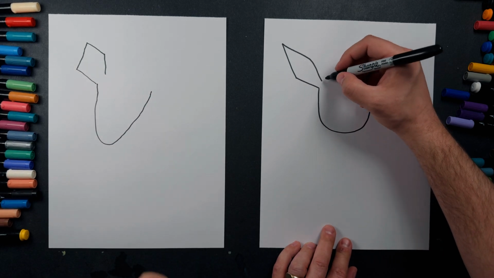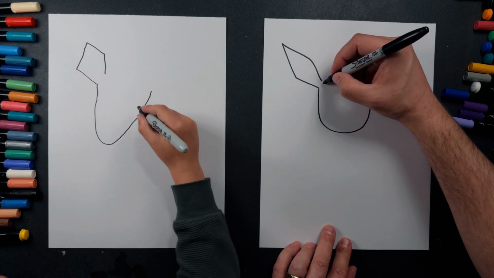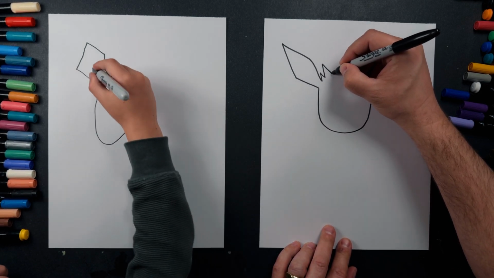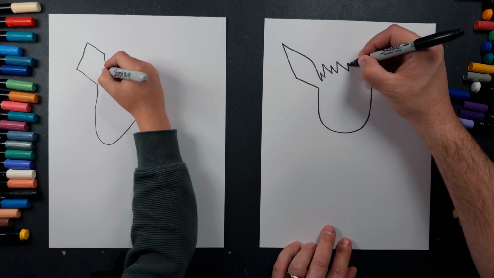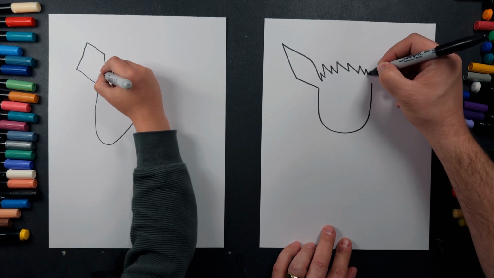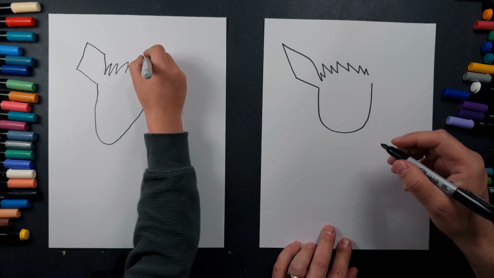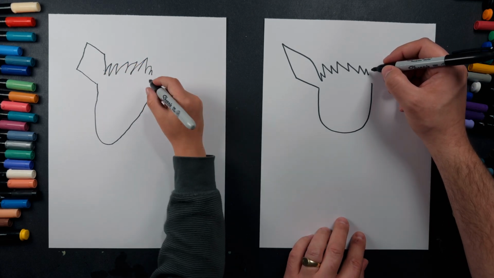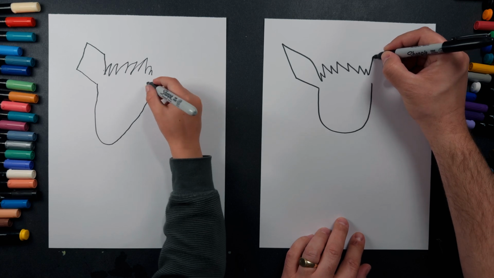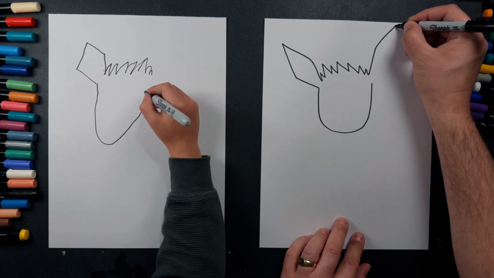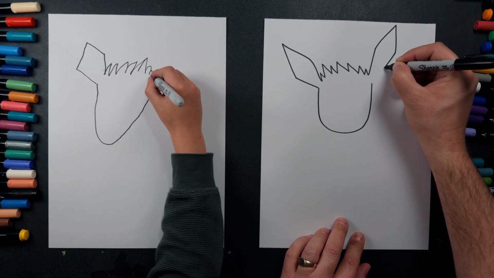Nice, I love it. And then Eevee has kind of like some spiky hair. I'll make the hair go to one side. Nice. We're going to do the other ear. Up like this. Point. And down.